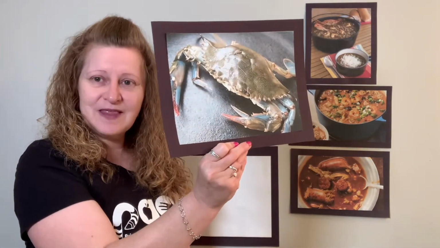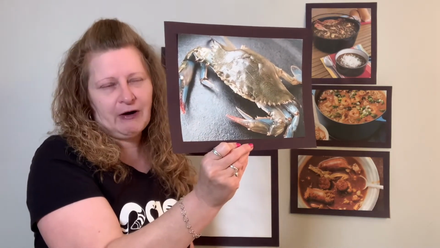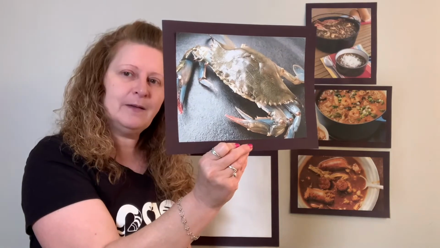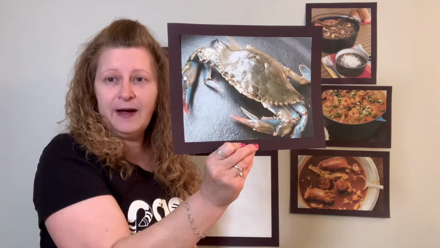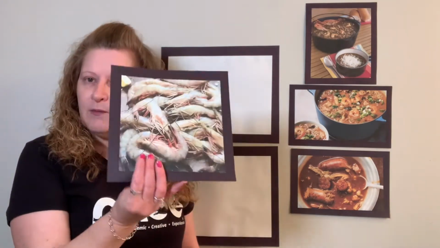And sometimes people even use these. They are crabs. Sometimes they will take the shell off of the crab and put the pieces in the gumbo. But I have also seen gumbo where they take the shell off and put the whole crab in the gumbo. So sometimes we might have a seafood gumbo with shrimp or crabs. Sometimes maybe even oysters.